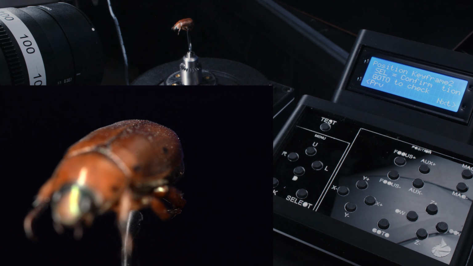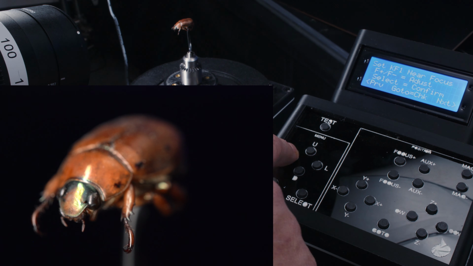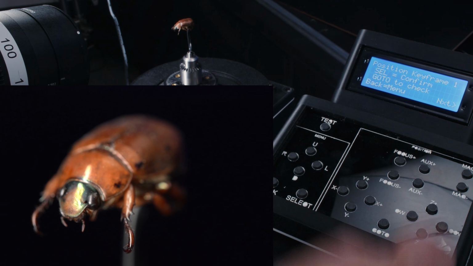Keyframe position 2 set. Now that position keyframe 2 has been set, I can make any other adjustments that I want. So let's go all the way back to the keyframe. If I want to see where it is positioned, I press the go to button.